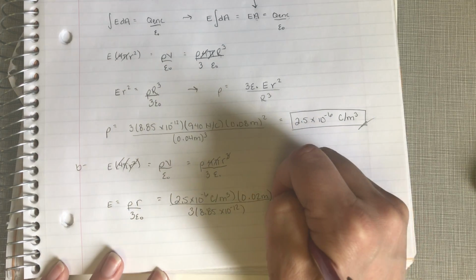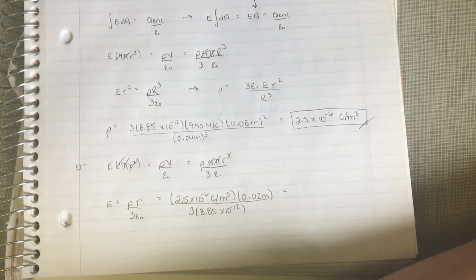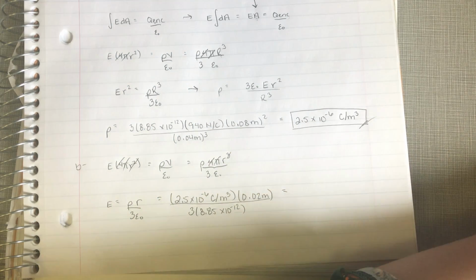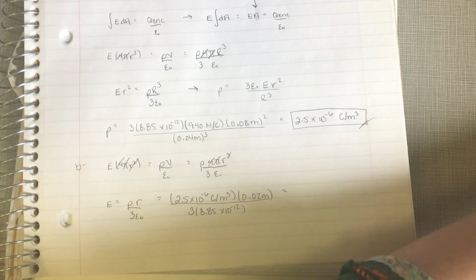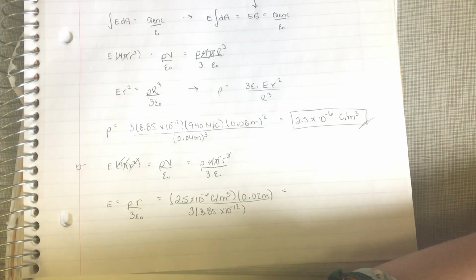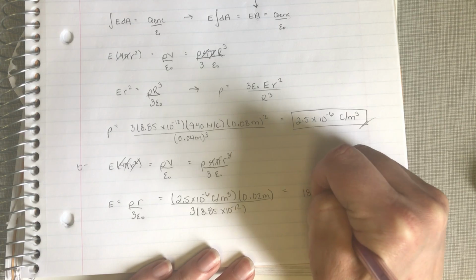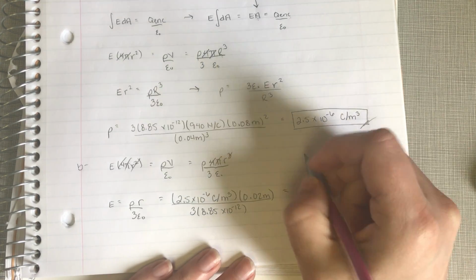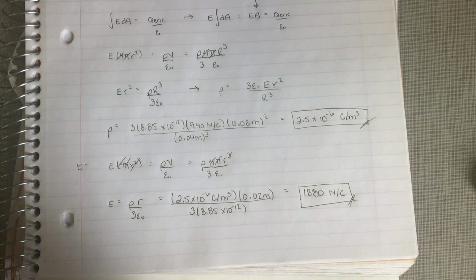Plugging that into the calculator, the electric field is 1880 newtons per coulomb. And the end.